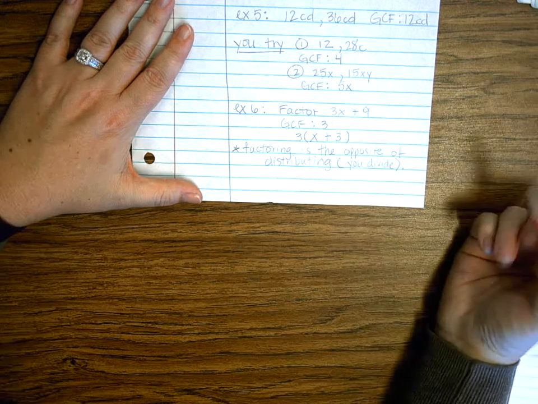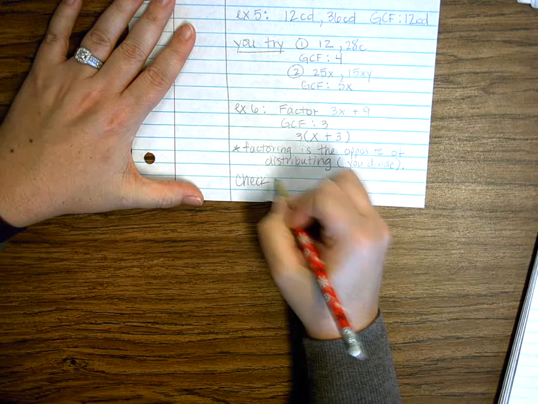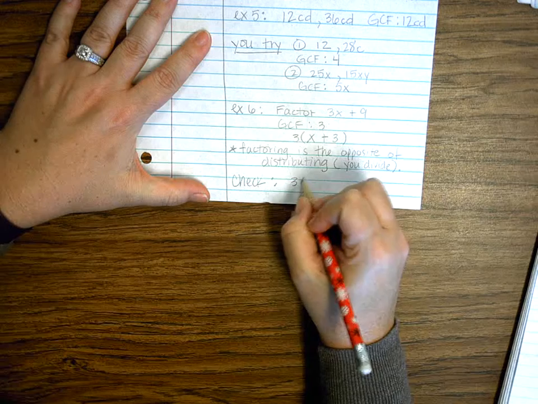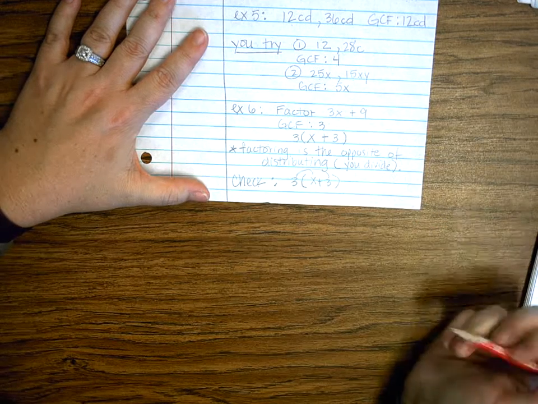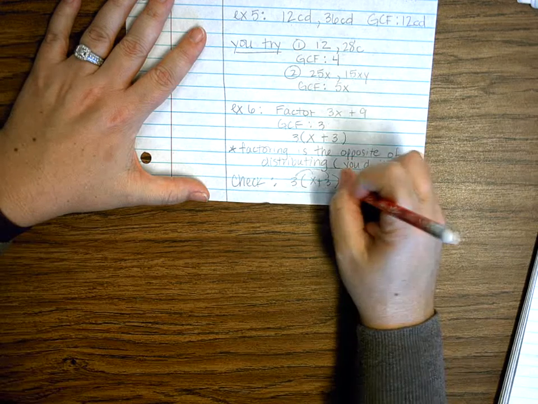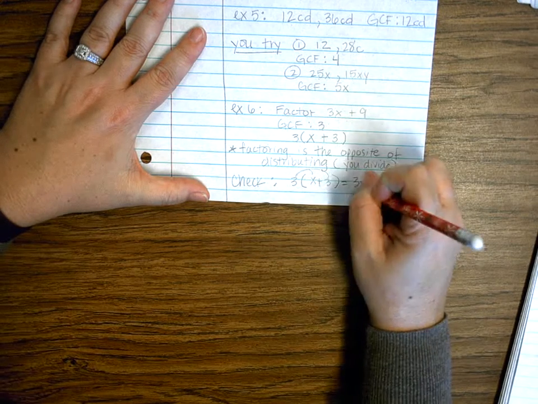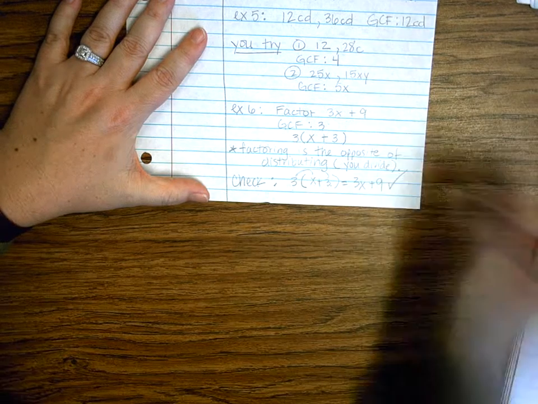Now, remember how I said you can check your work? So write check. And then rewrite it, 3 times x plus 3. And then draw your rainbows. And what does it have to equal? 3x plus 9. So now 3 times x is 3x. 3 times 3 is 9. I get it now. And check, it works.